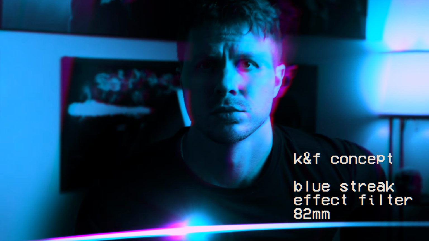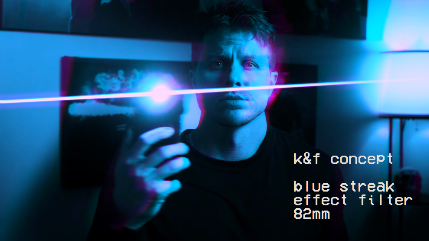All right, so I just got home from a European tour with Slipknot. And when you're shooting the same band every single night, it's fun to switch things up, to experiment with different styles and different tools. And this time around, I brought a few different effects filters for my lenses, one of which is this guy right here, which is the K&F Concept Blue Streak Effect Filter.